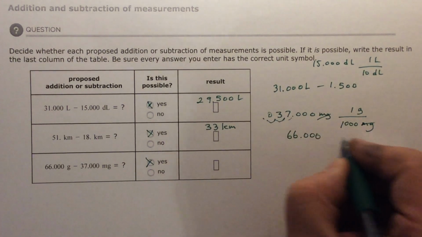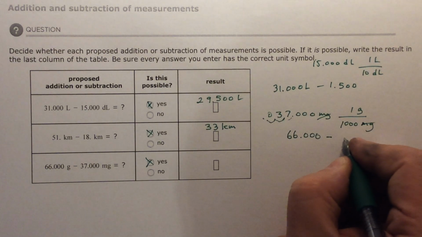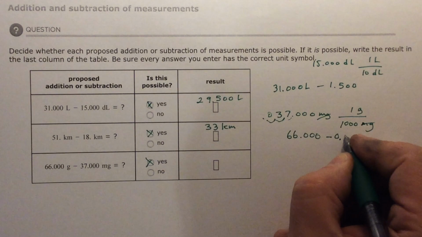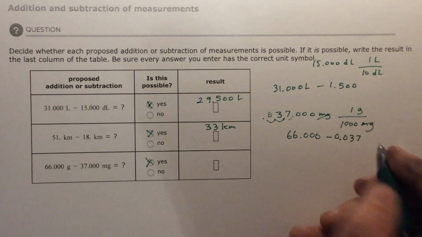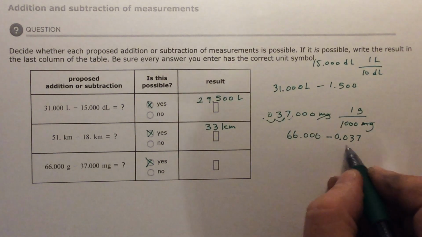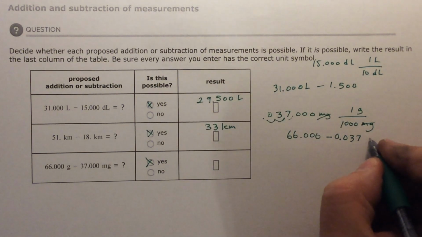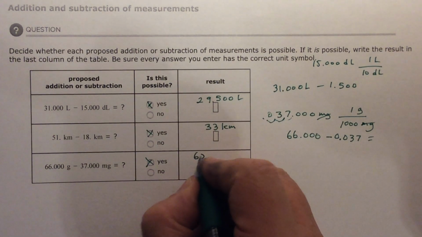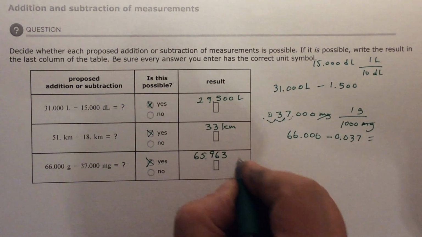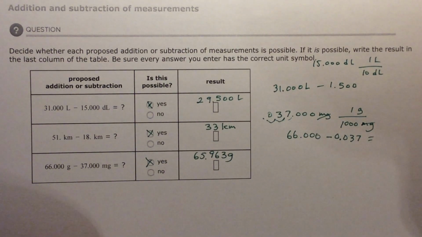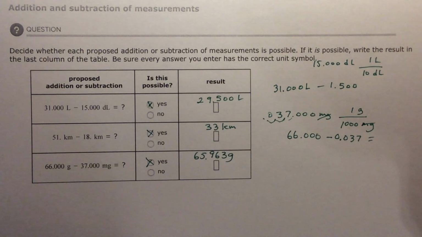minus 0.037, and that's still to the third place. When you subtract those two, you're going to get 65.963 grams. So they are all possible. Just look over it, and I hope this helps.